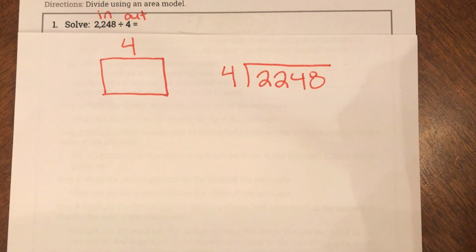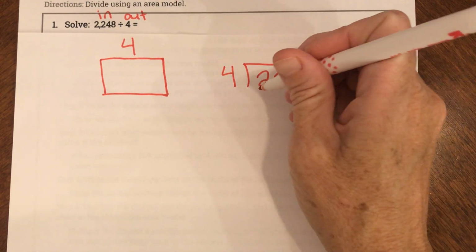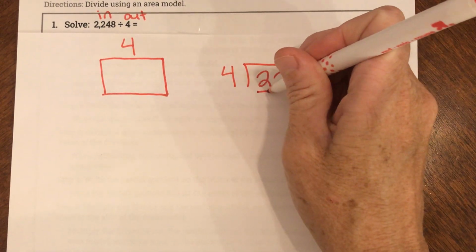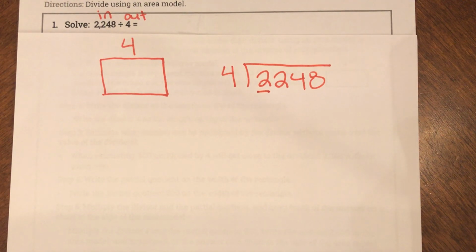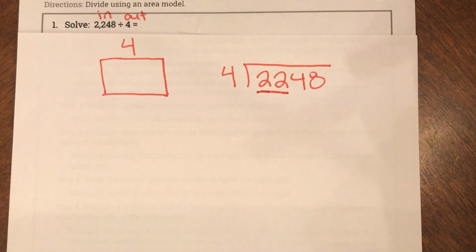Okay, so what I'm going to do at this point is a little bit different from how they're going to do it in the book. I want to ask myself, how many times can 4 go into 2? Can it go in at all? No, not at all. How many times can 4 go into 22?